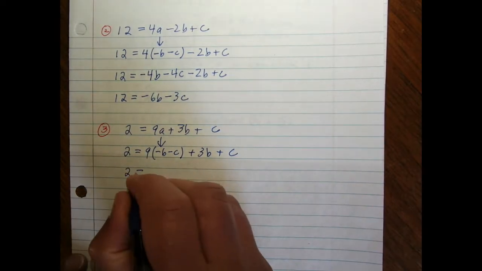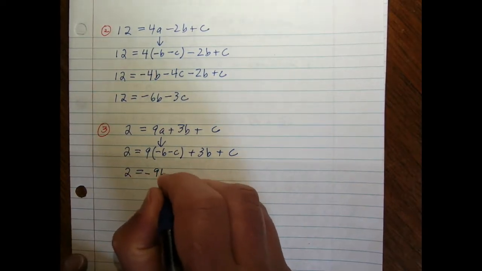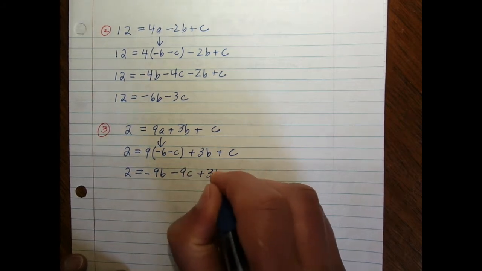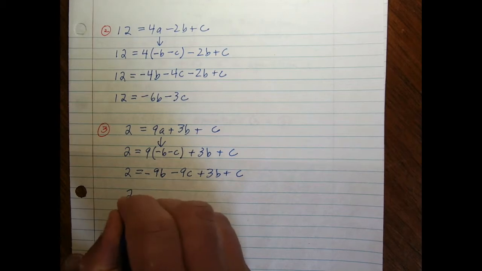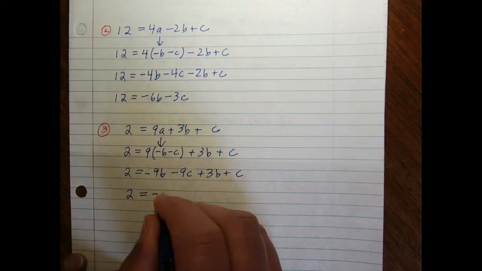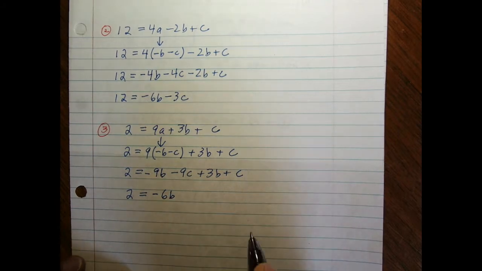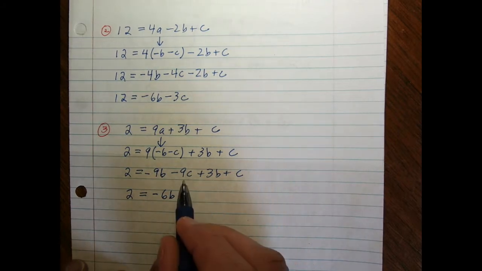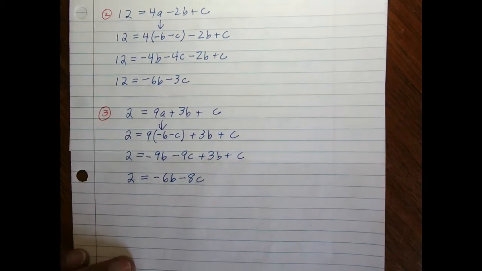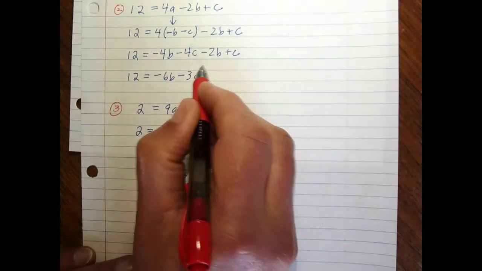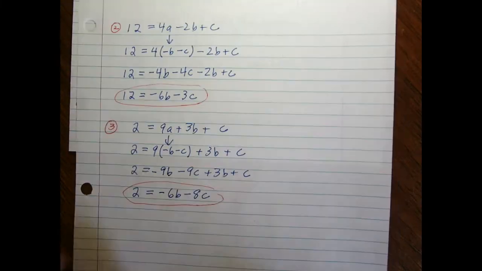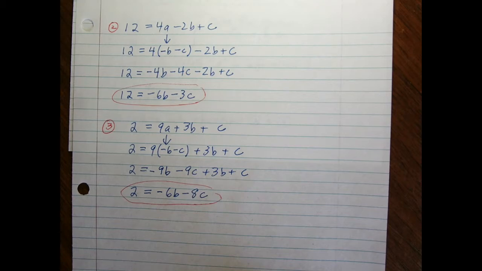And so 2 is equal to negative 9b minus 9c plus 3b plus c. 2 is equal to, looks like I got negative 6b minus 8c. So after doing those substitutions, I have a new form of the equations 2 and 3.